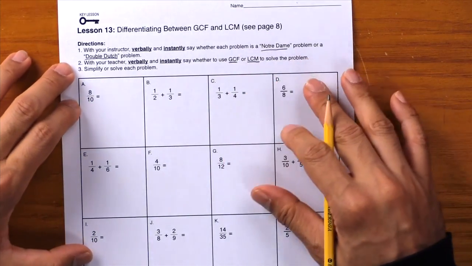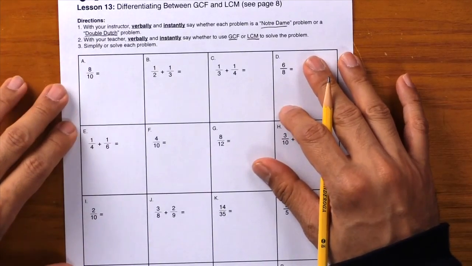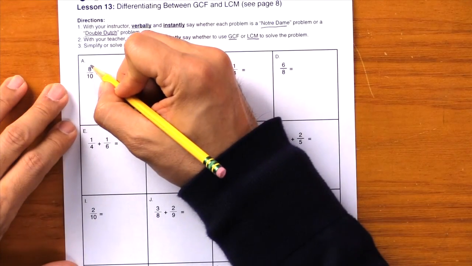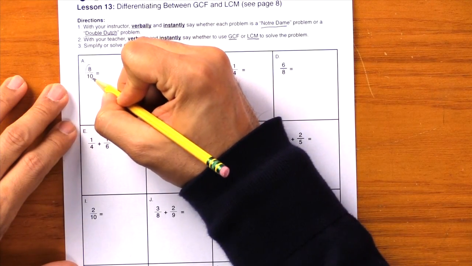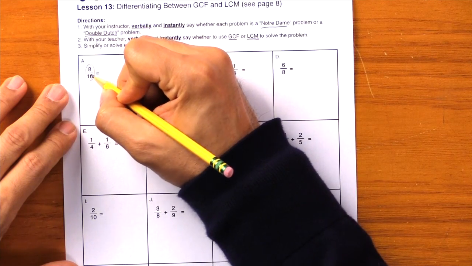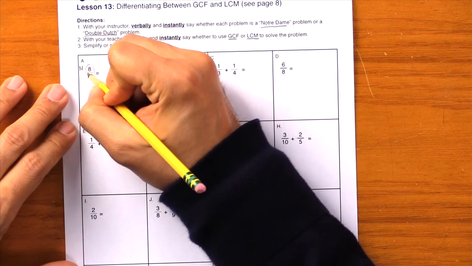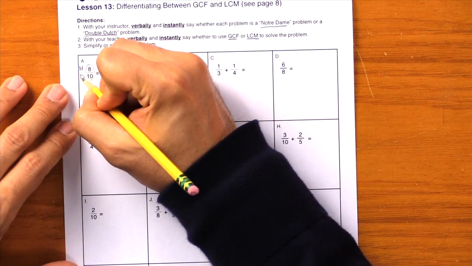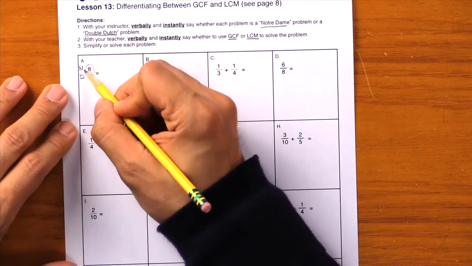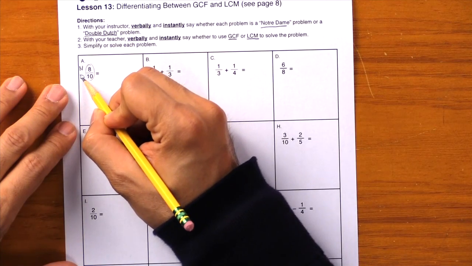And this is what it looks like. In box A, we have the fraction 8/10, and these are the two numbers that students will be working with. 8 is a numerator, 10 is the denominator, so this makes this a Notre Dame problem.